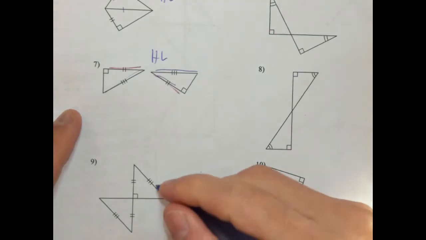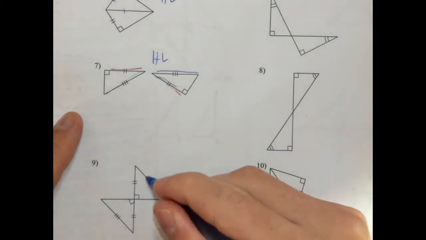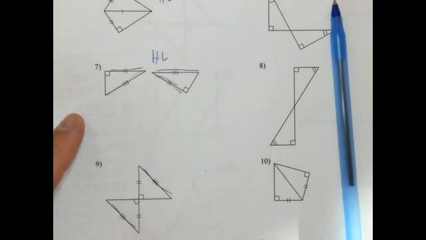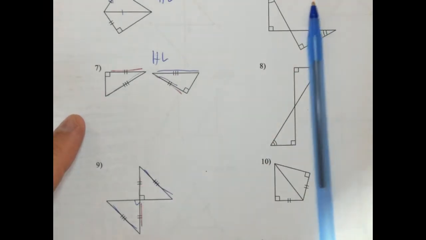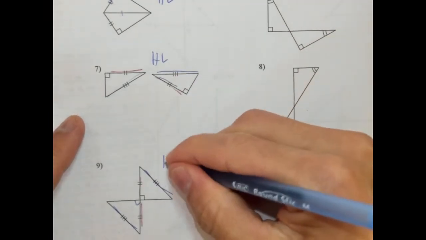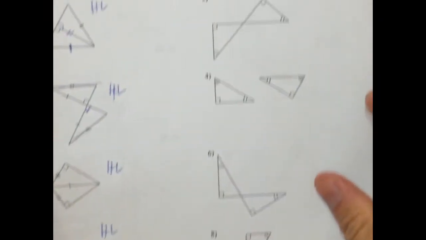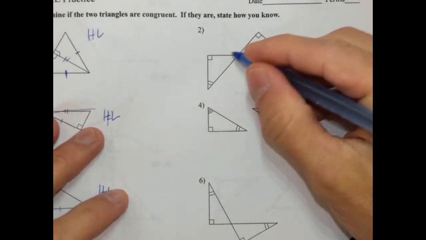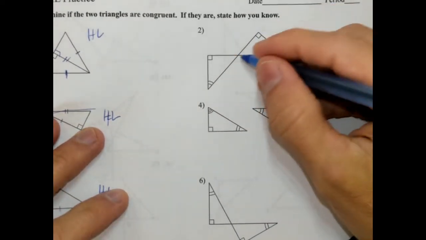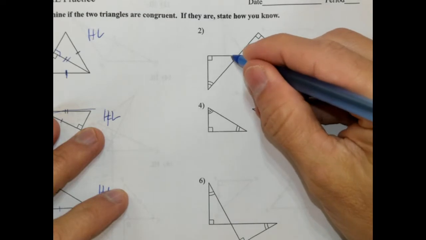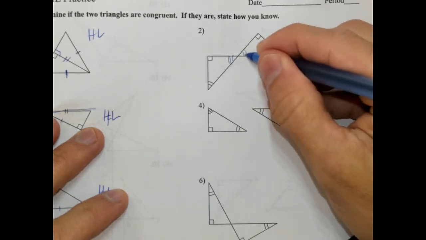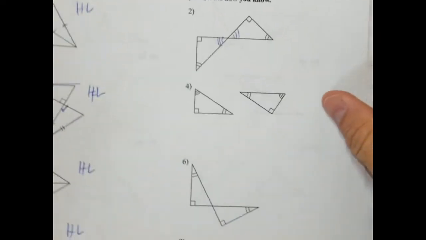Number 9. Right triangles. They have a hypotenuse and they have a leg. So these are all yeses. These are all HLs. Let's just do one no, so it's not as obvious here. So number 2, here we go. We have a right triangle, right? So that looks good. They share a common angle. They have another common angle. And that's it. Three angles is not enough.